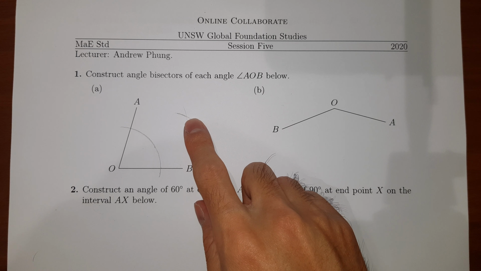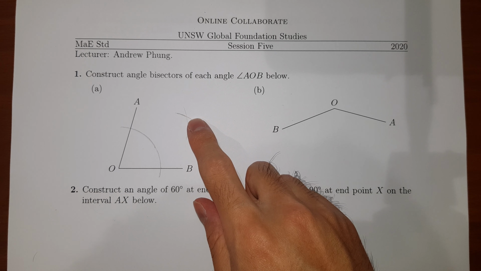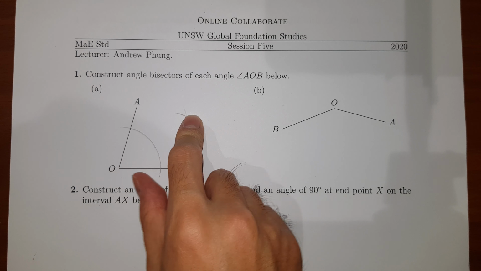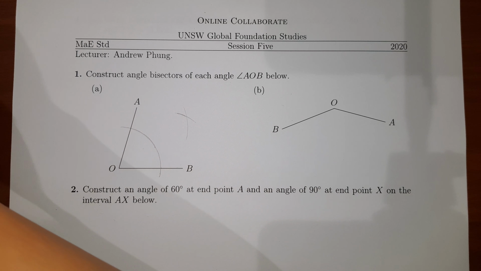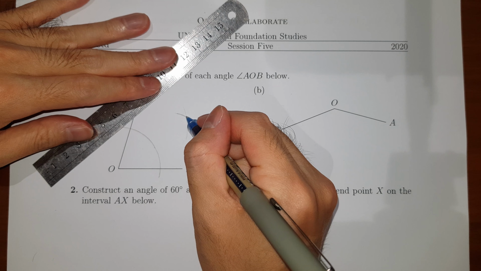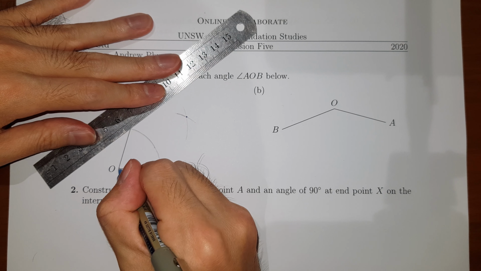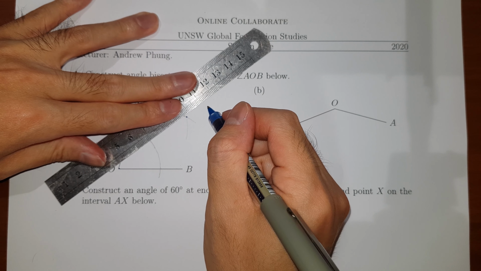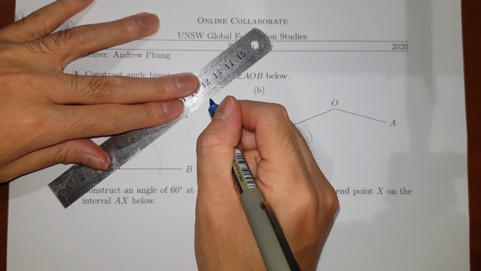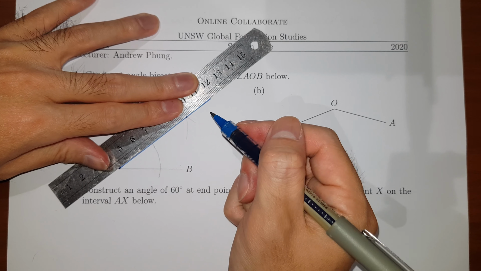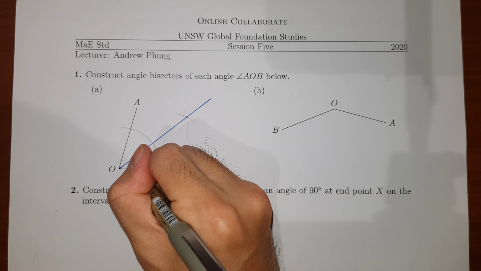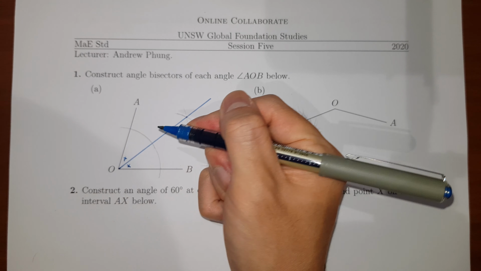Now that point where these two arcs intersect is the point I want to join from the apex, from that vertex there. That line from this point to this point is the angle bisector. So this line cuts this angle in half. Now if you've done it accurately, this angle down here should equal this angle up here.